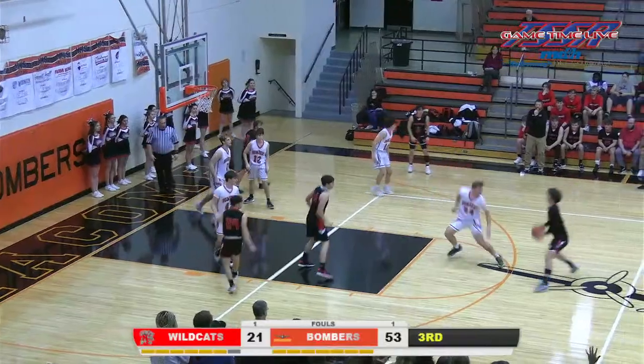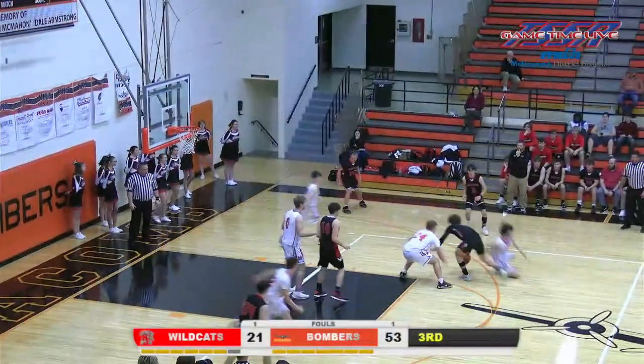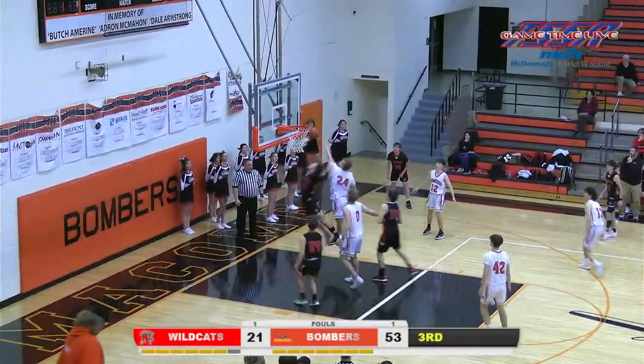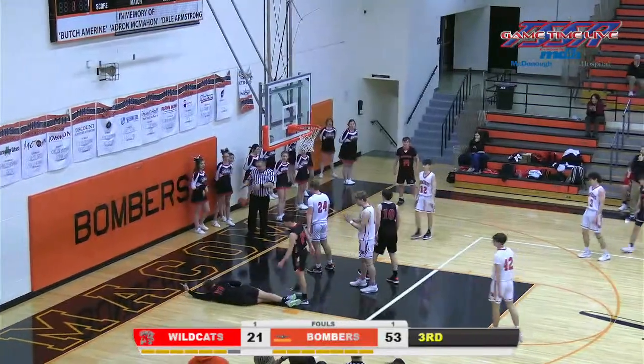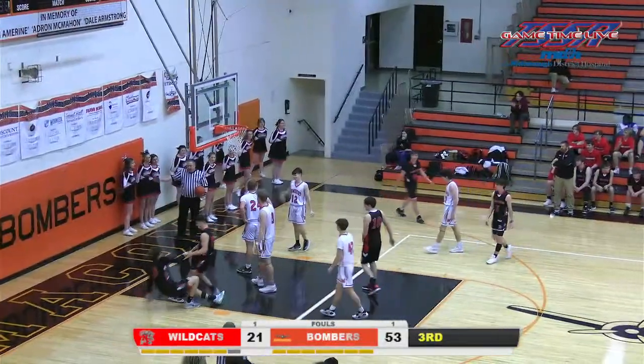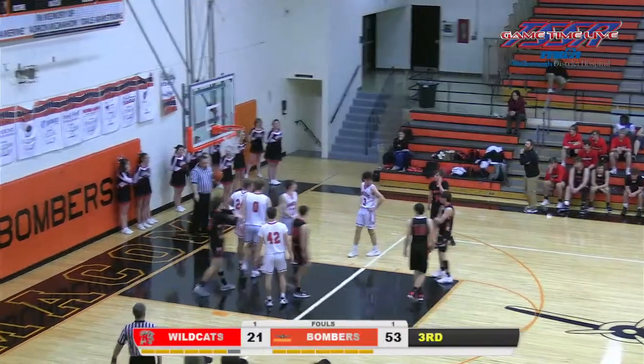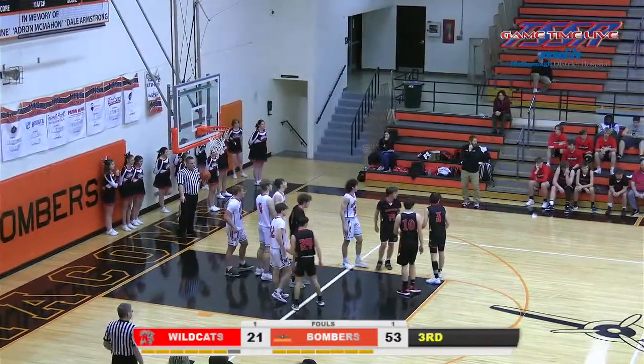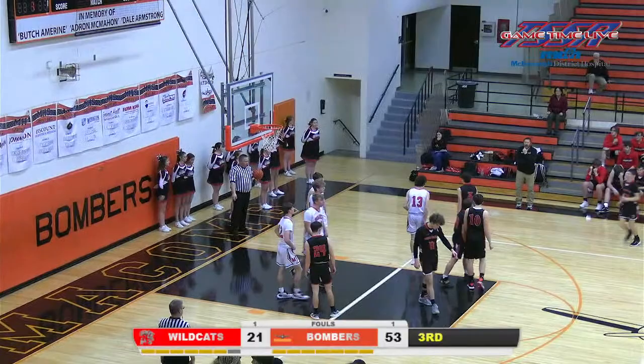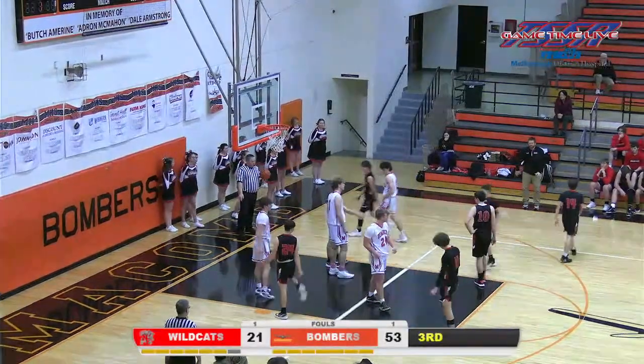Bomber swarming, gets it back up top for Weaver. Weaver has it poked away by Duncan. Allen tries to dive on the floor after it. Duncan comes from behind and gets the big block on Jace Weaver. Duncan trailed him all the way, timed his jump perfectly.